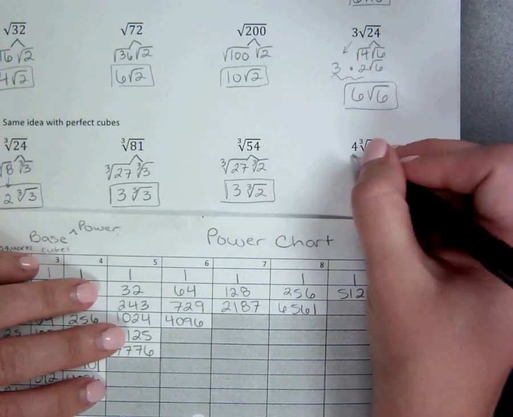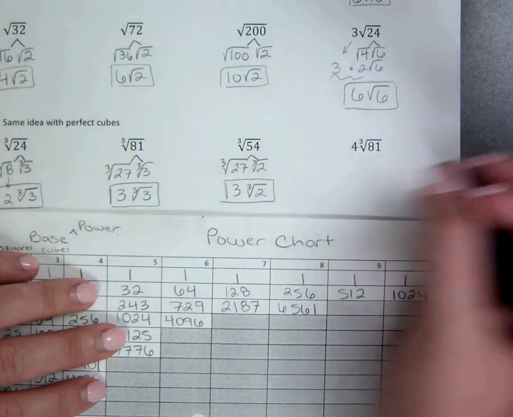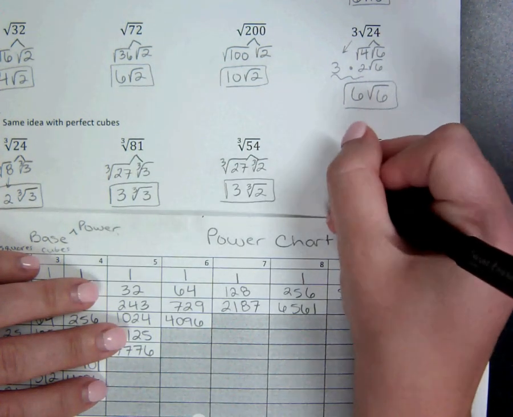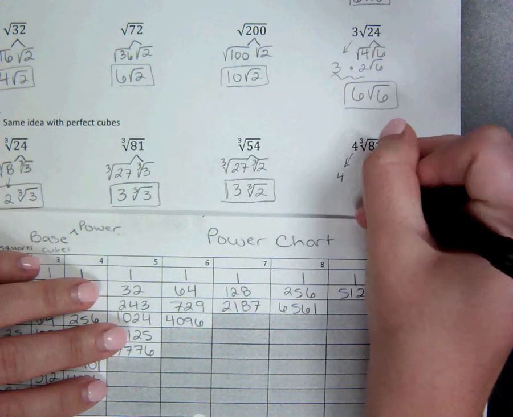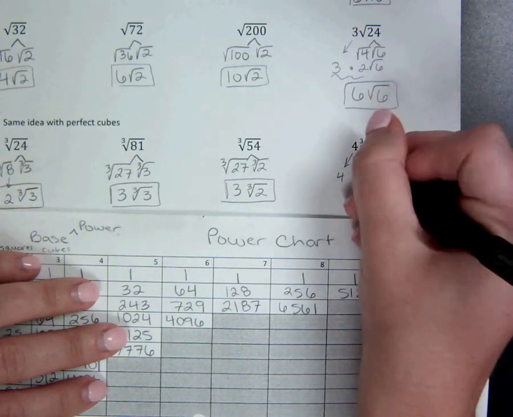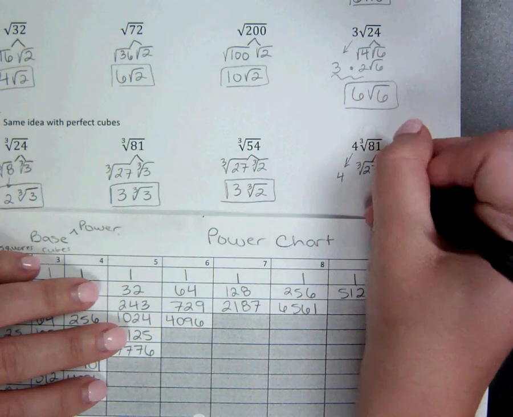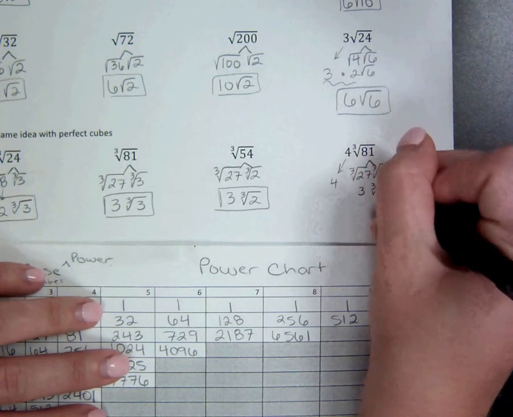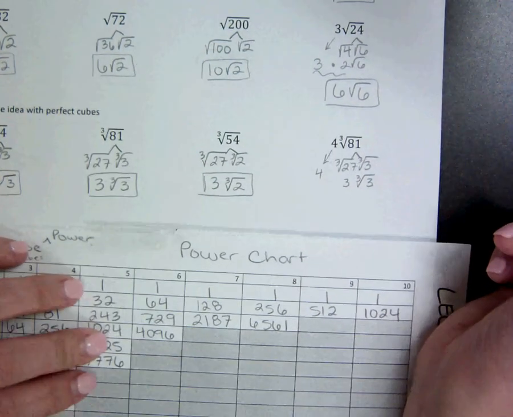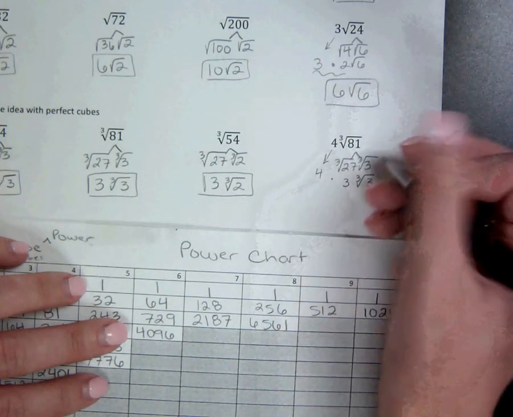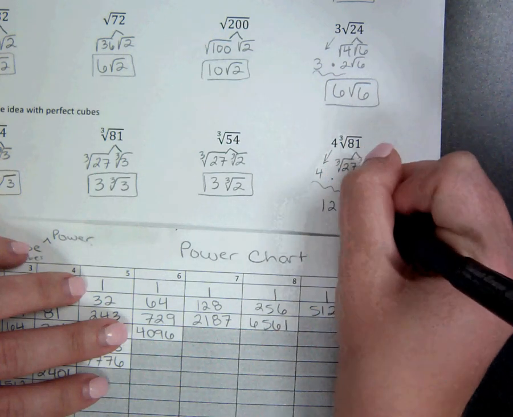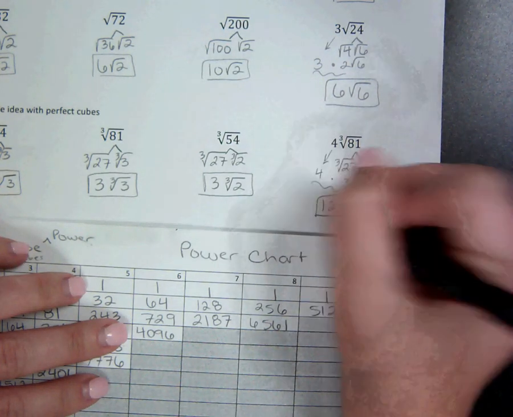And then we have 4 times the cubed root of 81. So it's the same idea as this one, but there's a 4 hanging out front. 81 we said was 27 and 3. So we'll take the cubed root of that. Cubed root of 27 is 3. Then the cubed root of 3. And then we'll just take that 4 and the 3 and multiply them together to get 12 times the cubed root of 3.